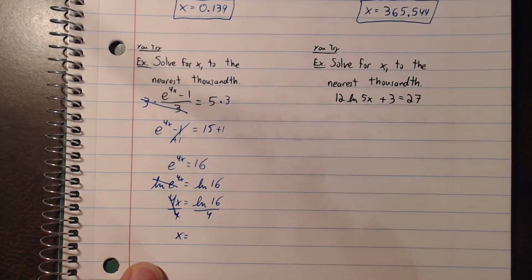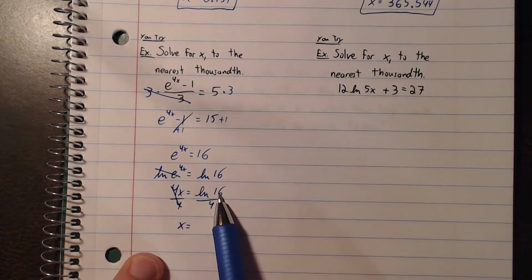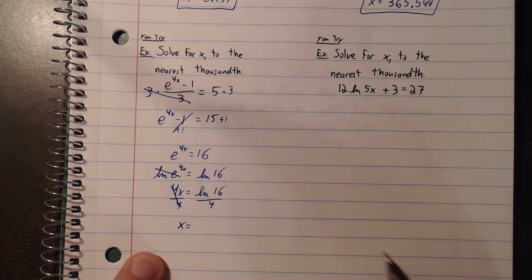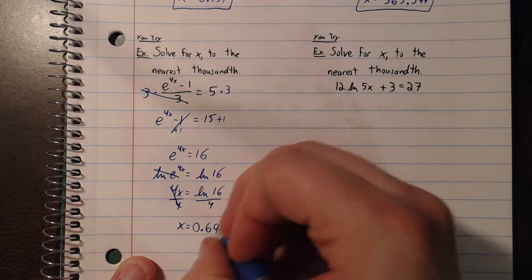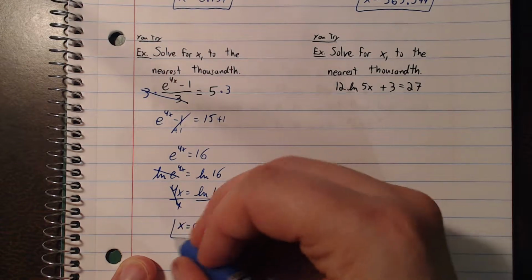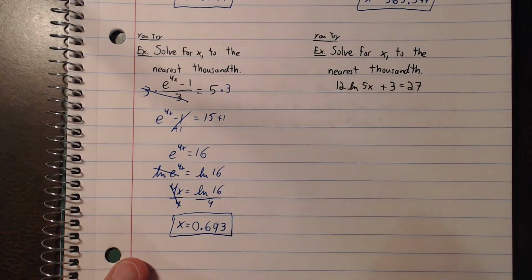And if you type this all into your calculator, natural log of 16 divided by 4, I believe you should have gotten 0.693. Did you? Hope you did. That's what I got.